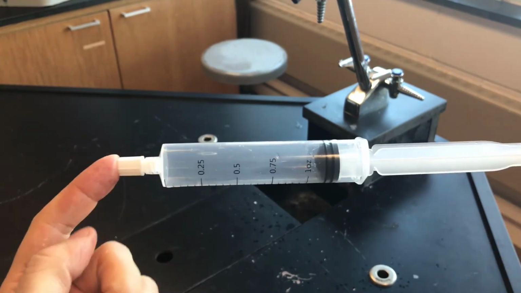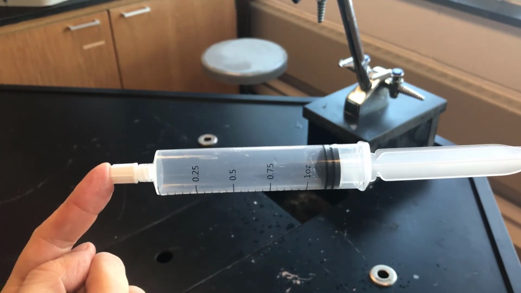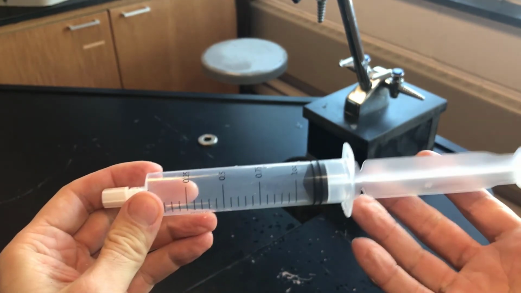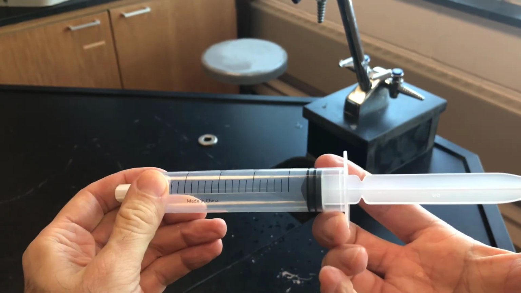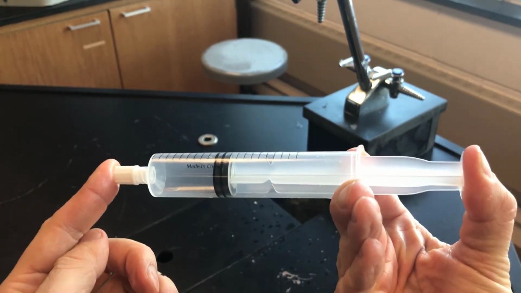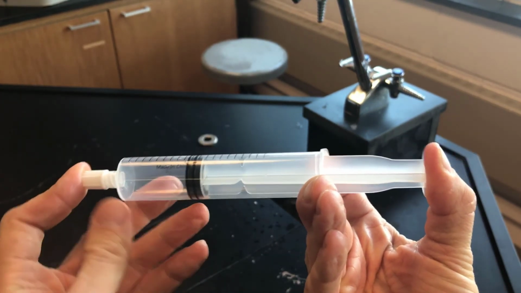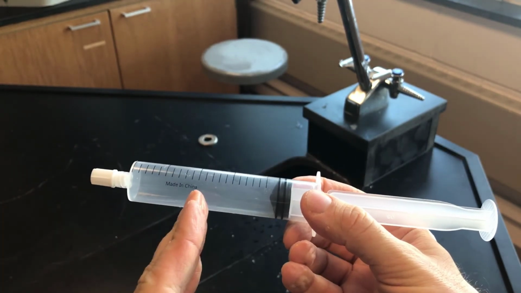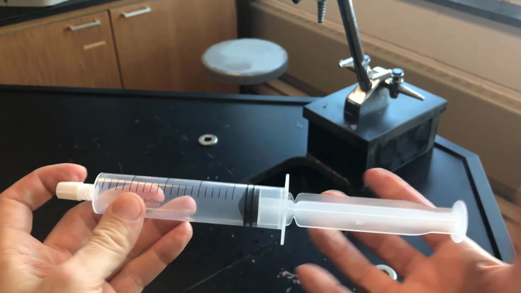So in this video, let's explore the relationship between volume and pressure. I have the end of this syringe capped, and if I push on this plunger and make the volume smaller, I increase the pressure inside. I know the pressure is greater inside because if I let go, it will automatically move out. High pressure moving to lower pressure of the atmosphere.